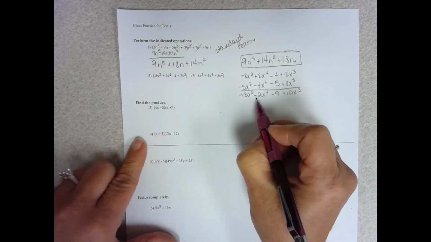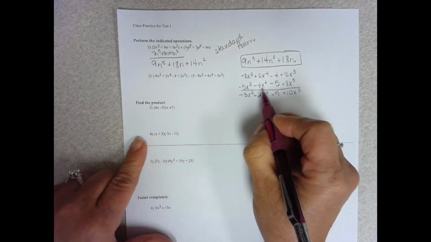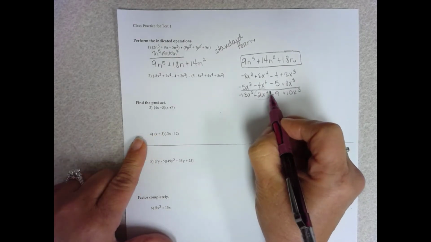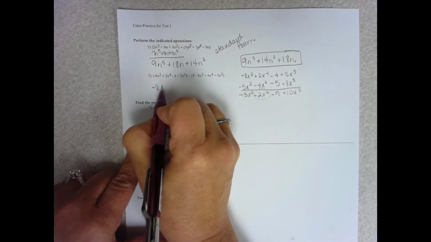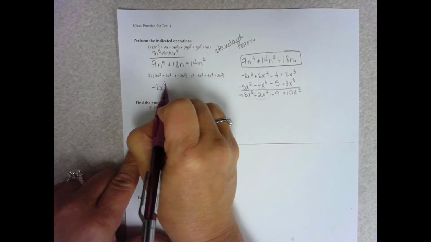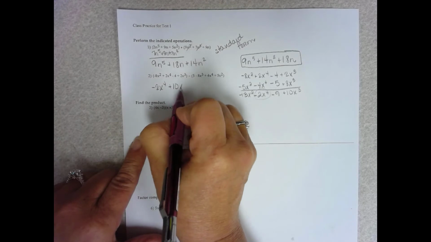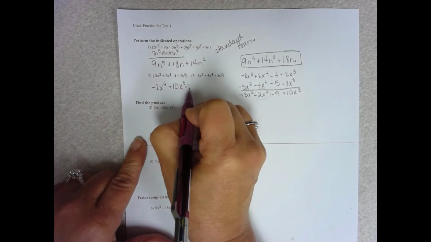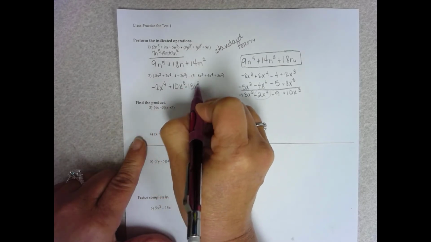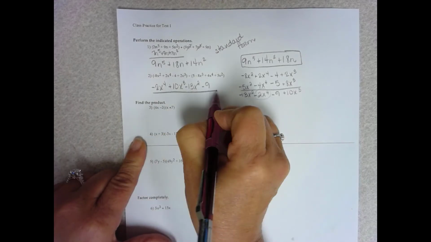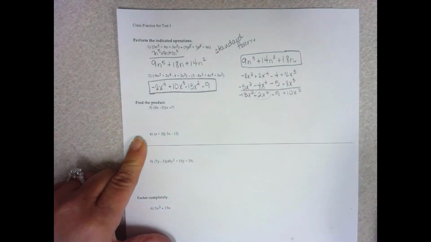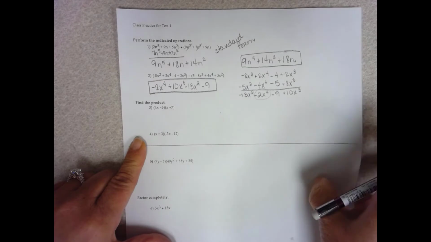But again, this is not standard form. So we want to put it in order from decreasing exponents. 2x to the 4th plus 10x cubed minus 13x squared minus 9. So that would be our final answer there.